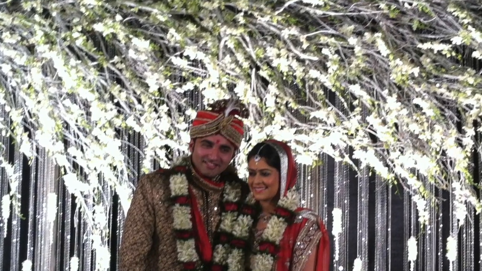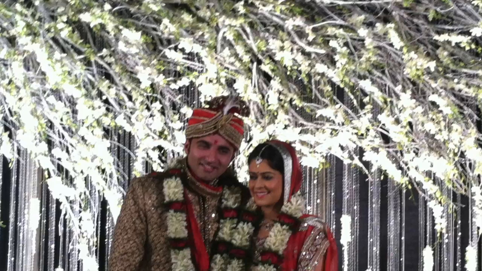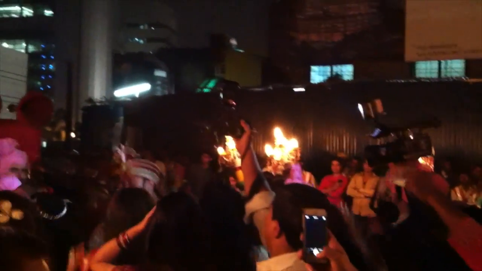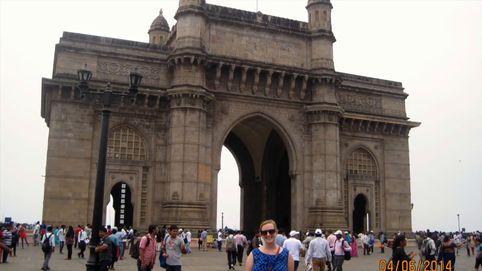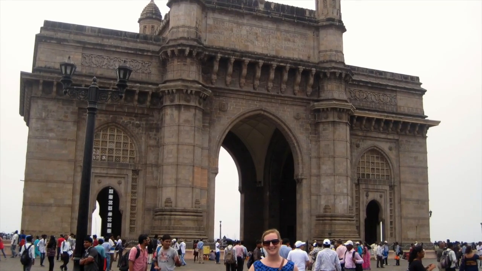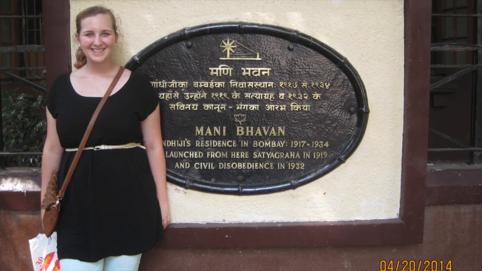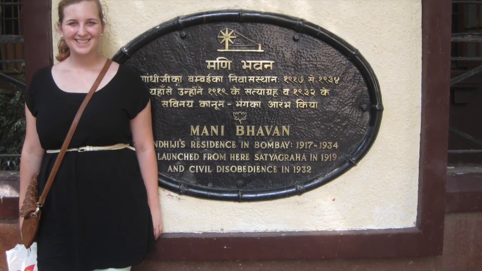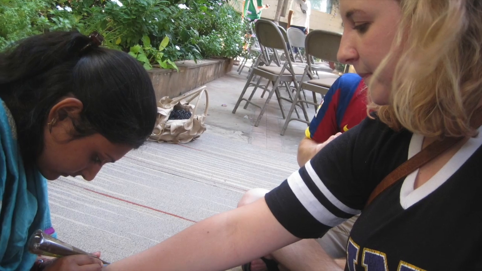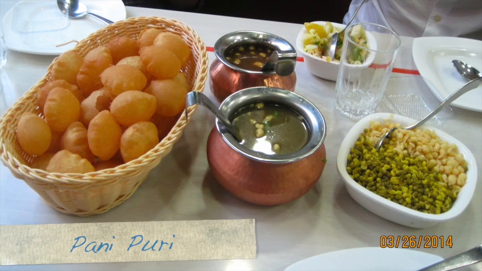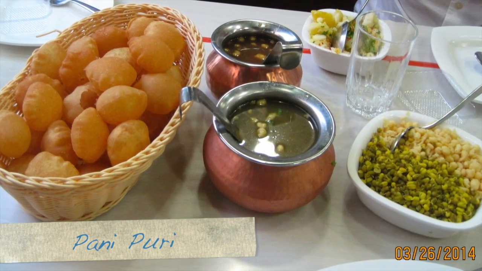I have loved learning about Indian culture, and one of my top memories was when I attended a Hindi wedding. The groom comes to the wedding in a dancing parade. Mumbai is a great city with just about everything you might need, including the Gateway of India and Gandhi's house. I can't forget about the great street food as well. Sev Puri is my favorite.